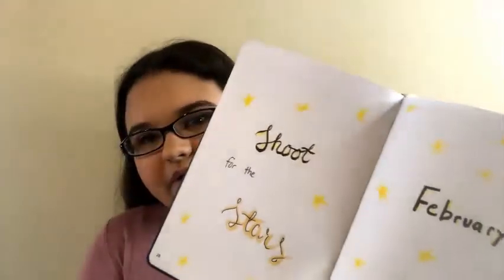So first of all, I always start off with a title page, and this just kind of splits up the months so that when you're flipping through your bullet journal, you know when January ends and when February begins, and so on and so forth. So I always include a title page, and you can customize your title page however you want. Depending on the theme that I choose for each month, I will make my title page based off of that.